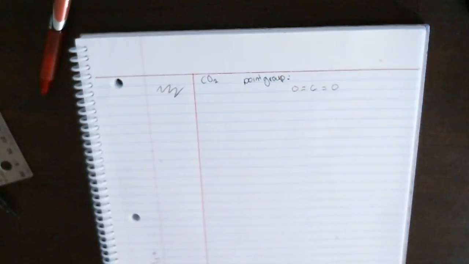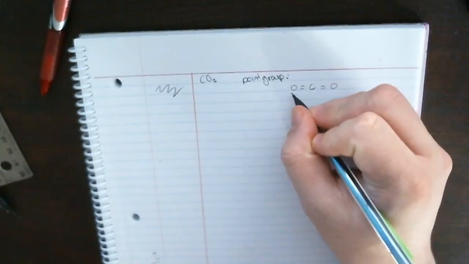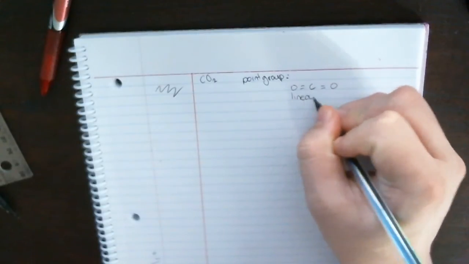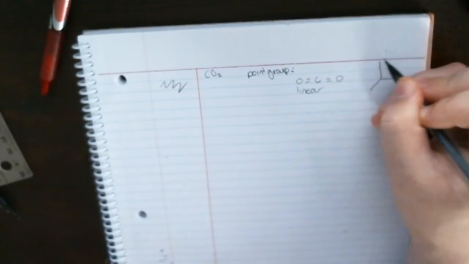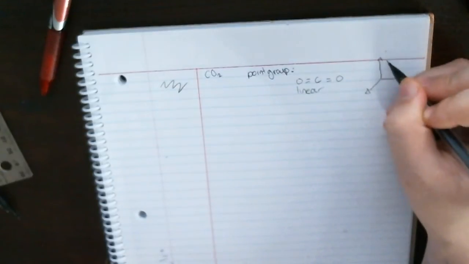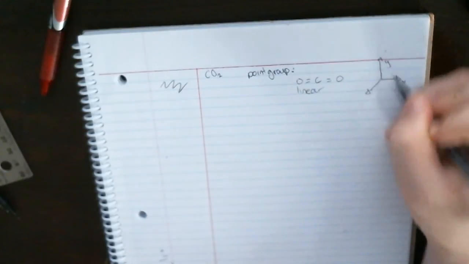Okay, and you don't have to draw the electrons, although electrons can affect the shape of the molecule, but as of right now, this is a linear molecule, which means that it does not bend due to the electrons, so it's just straight. So it's just on the X, Y, and Z.